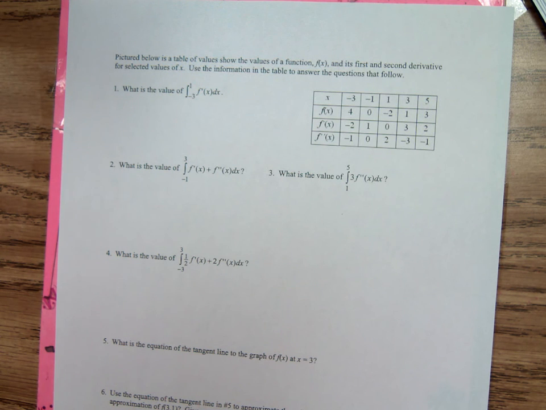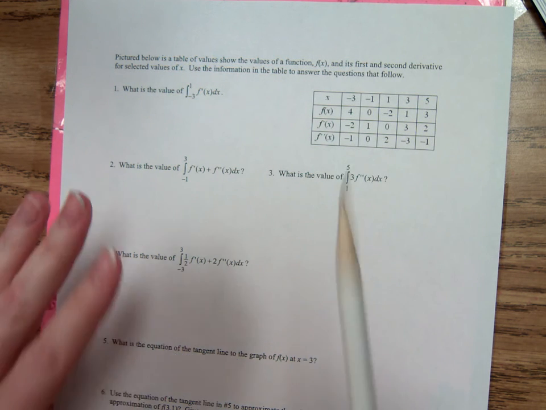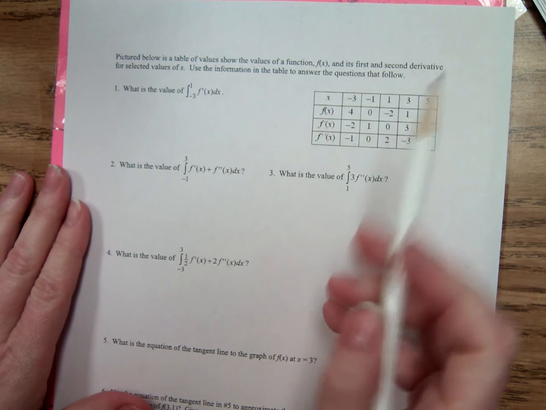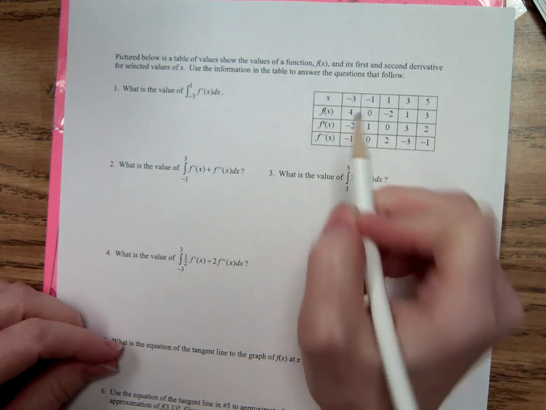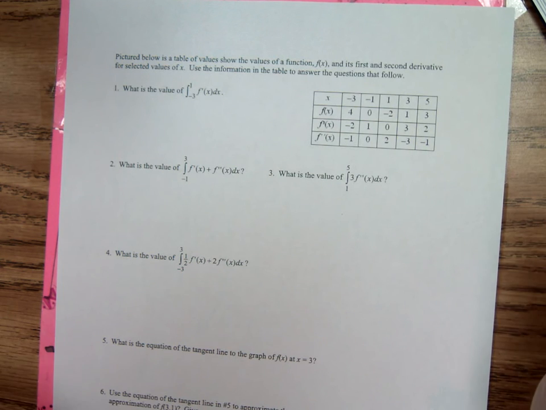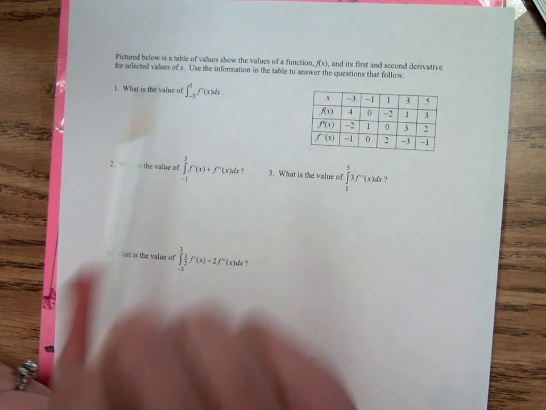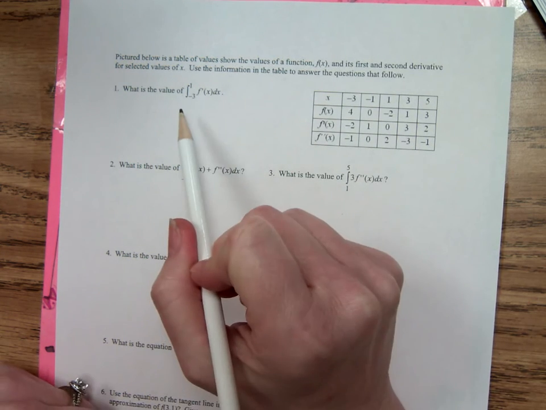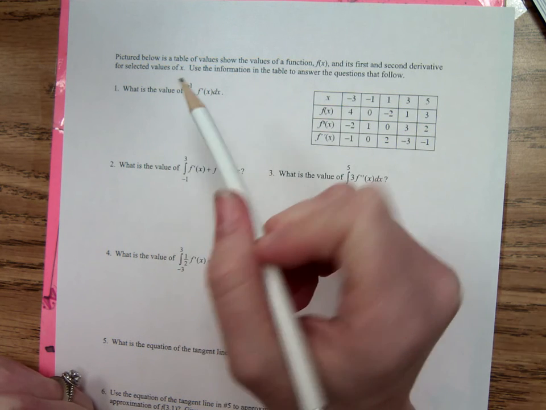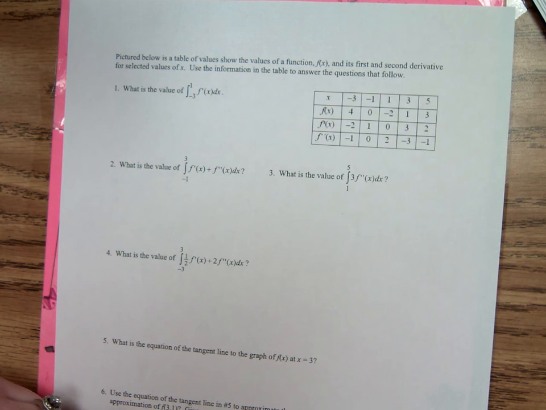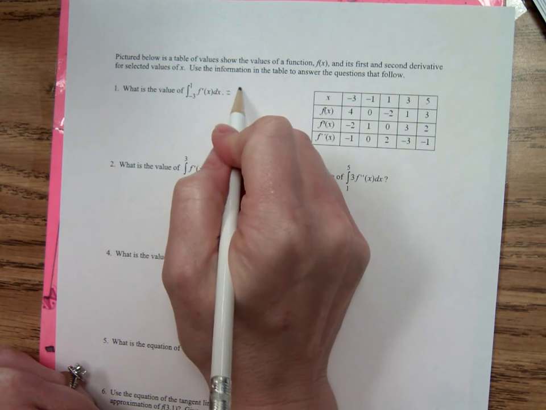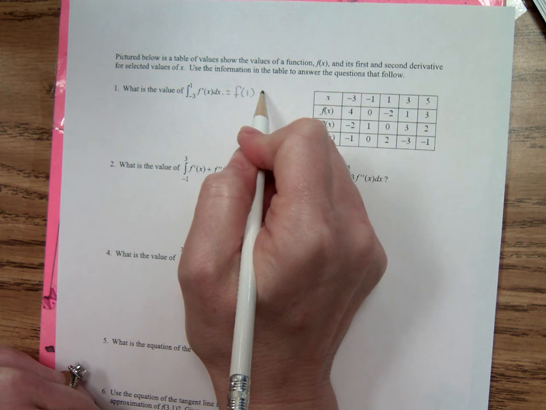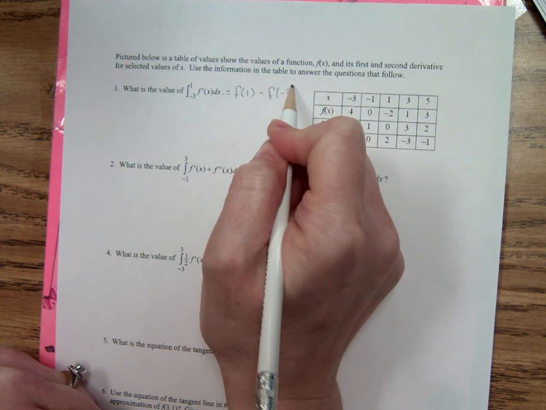Alright. So, it's kind of hard to see on yours that there's like a little apostrophe right there? That's f prime, that's f double prime. So what we would do is we would take the antiderivative of f prime, which would be f, and we would subtract. So this would equal basically f of 1 minus f of -3.